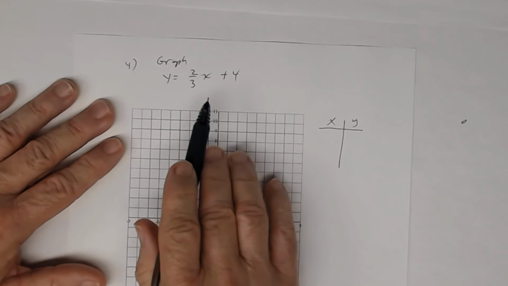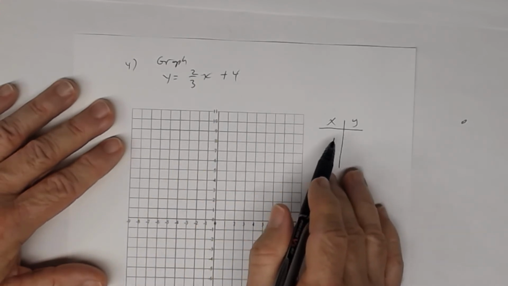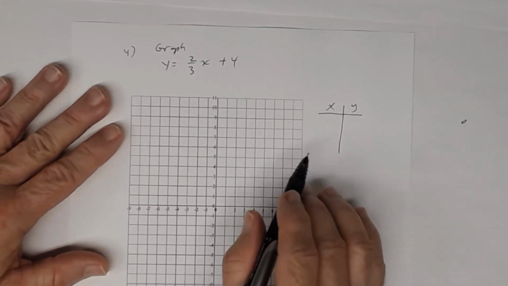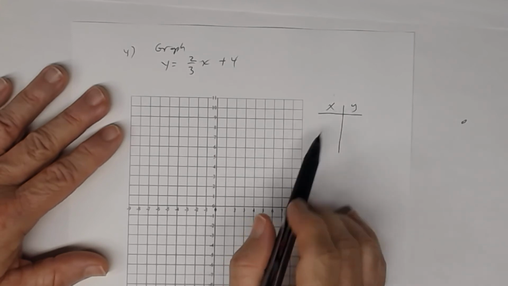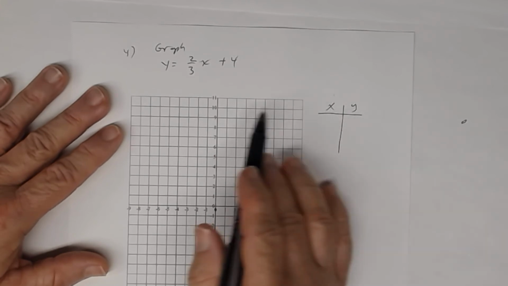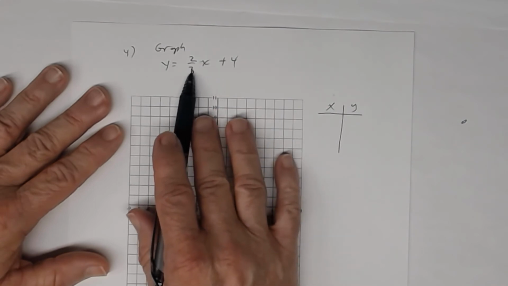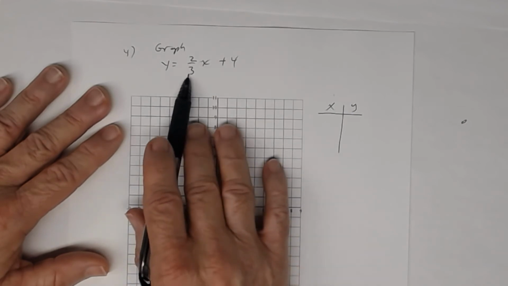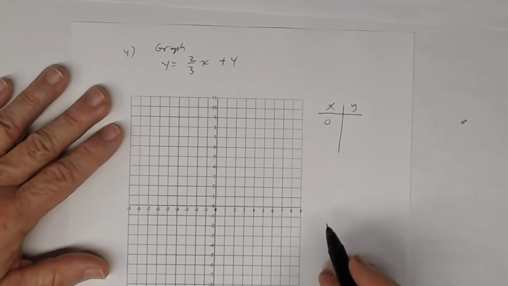All right. So remember we talked about earlier. You want to try and get these x and y to both be integers if possible, because it makes things a lot easier to graph or to plot. So if you look at the value of x that you want to choose, look at the denominator. You want to choose a value of x that's divisible by 3. Okay? Like 0. 0 is divisible by 3. 0 is divisible by 2.